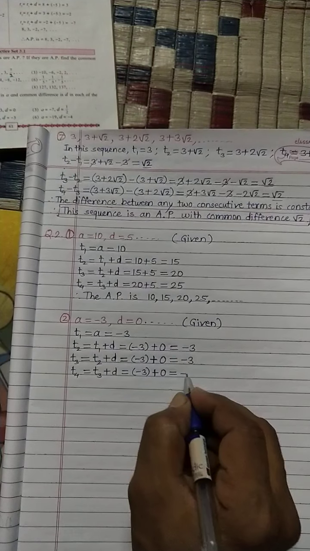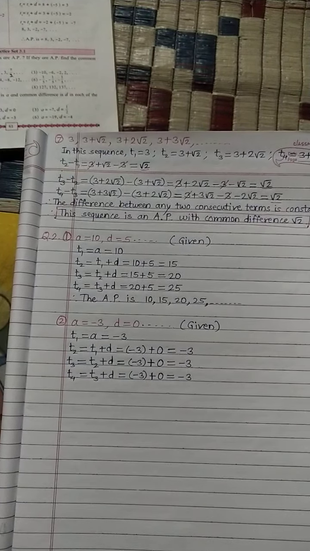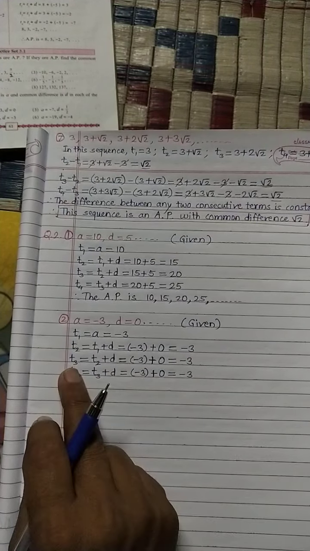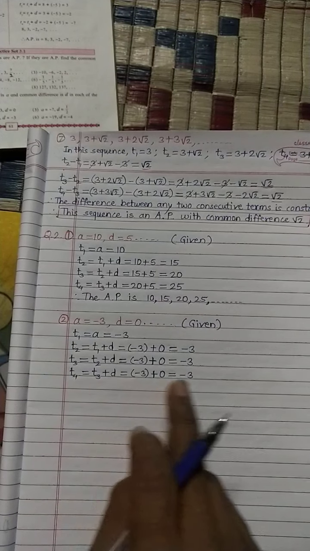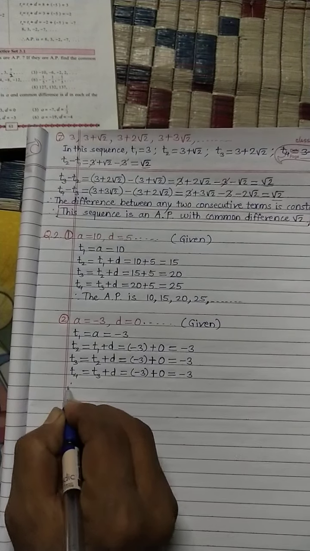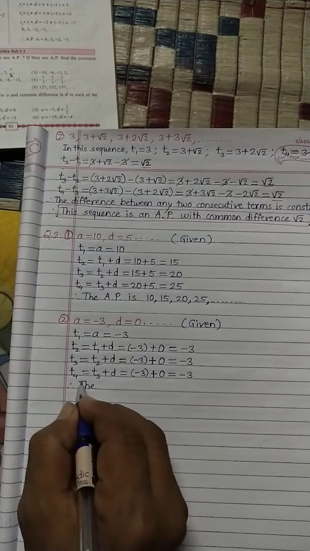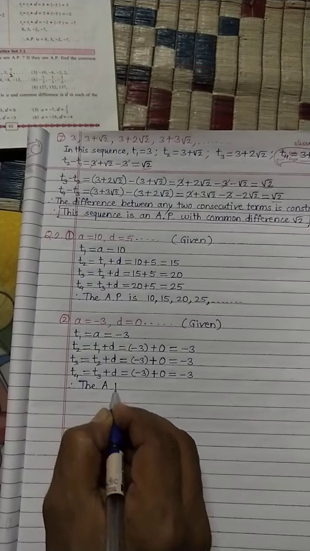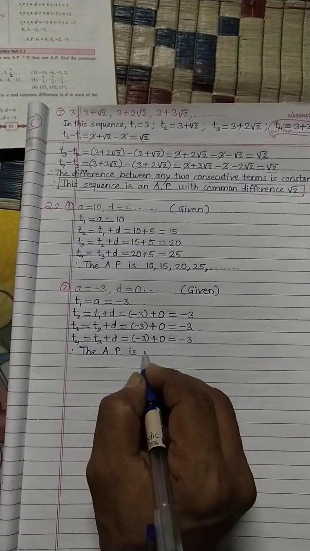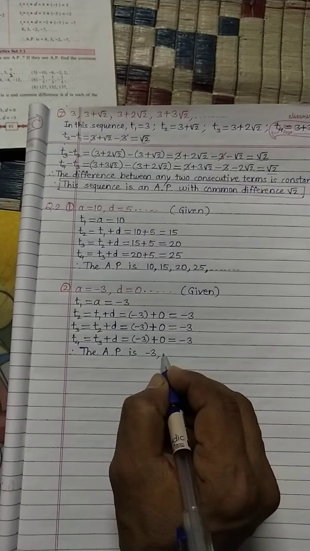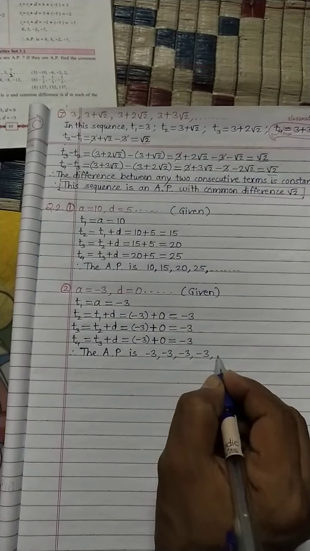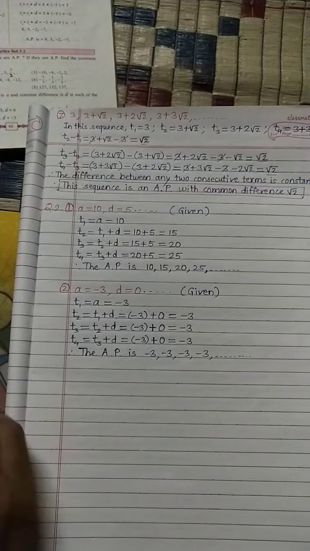So T1 is equal to minus 3, T2 is equal to minus 3, T3 is equal to minus 3 and T4 is also minus 3. So the AP is minus 3, minus 3, minus 3, minus 3 and so on.